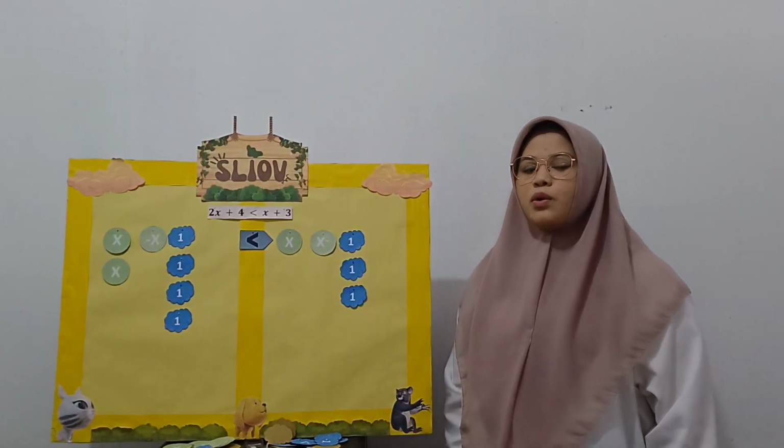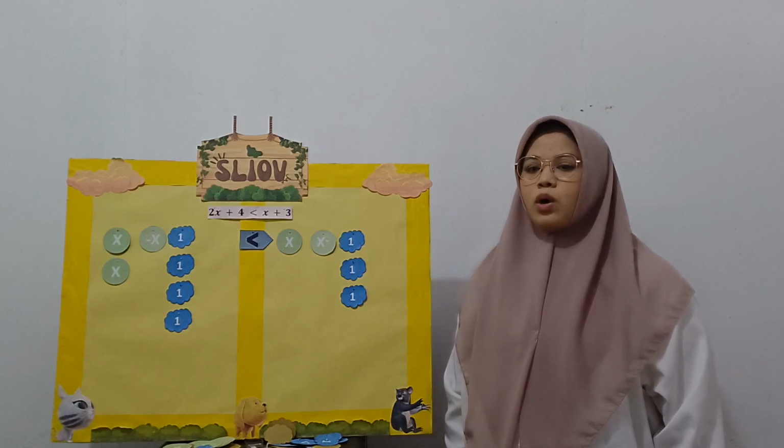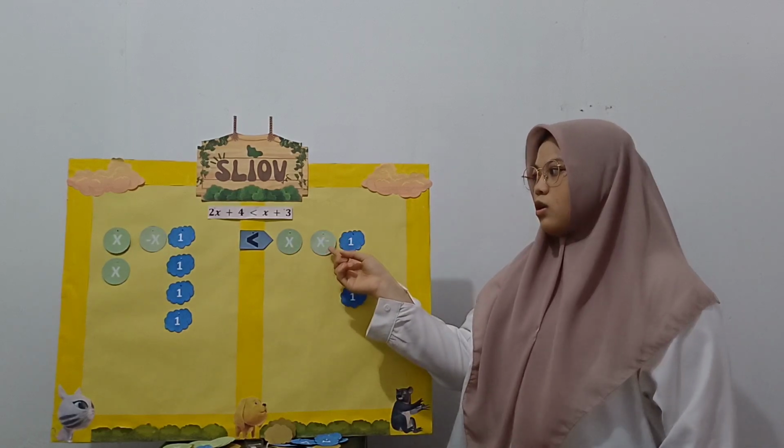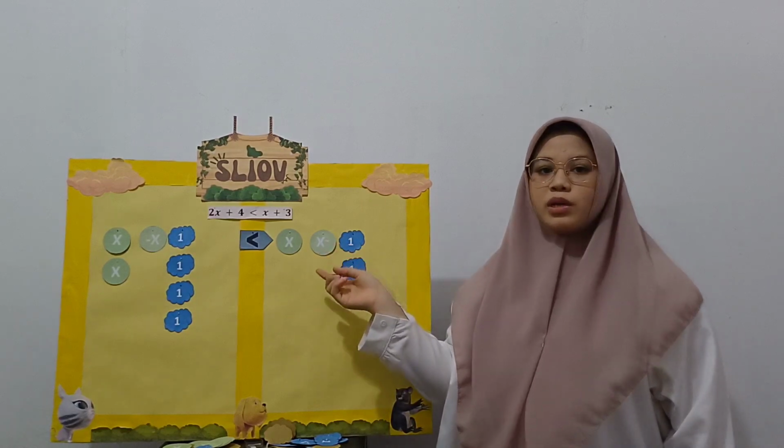After that, we know that a neutral card comes from one positive card and one negative card, so we can take it away because the value is 0.